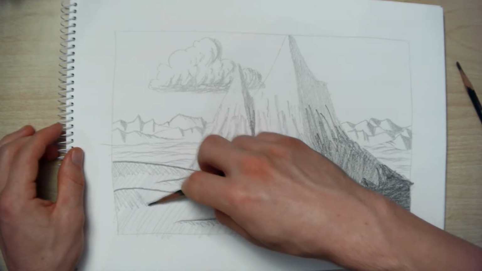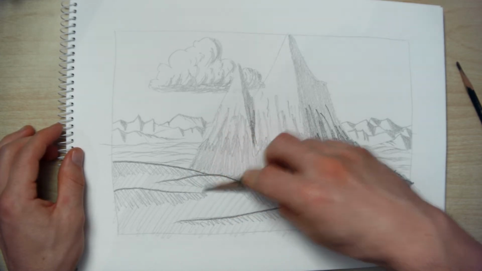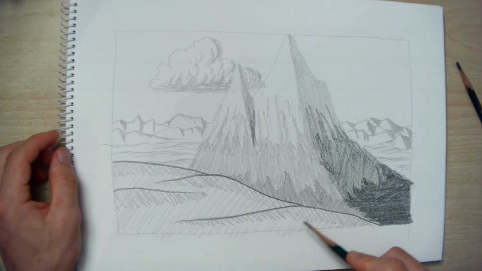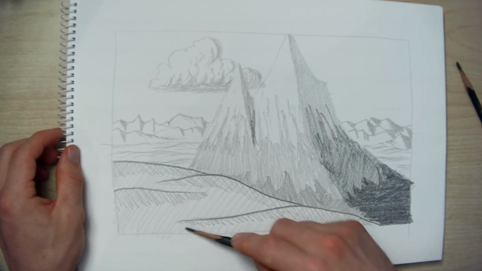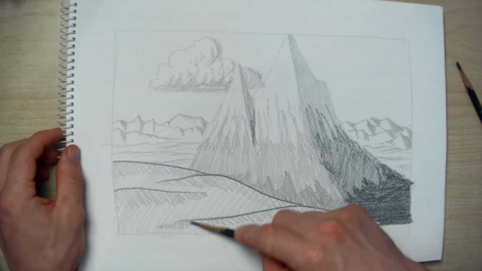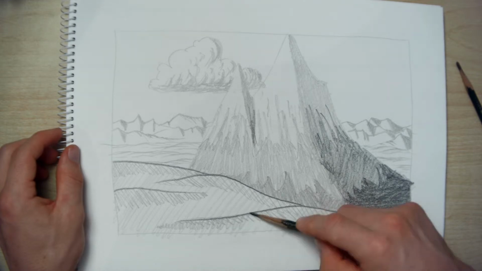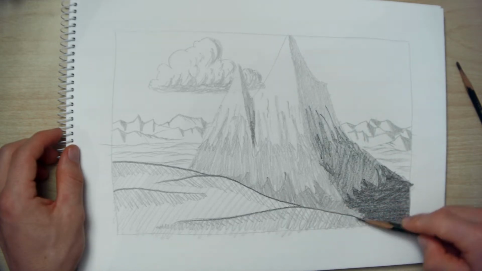And now this one right here. And to have a little bit more variety, I'll add another layer of crosshatching right there.